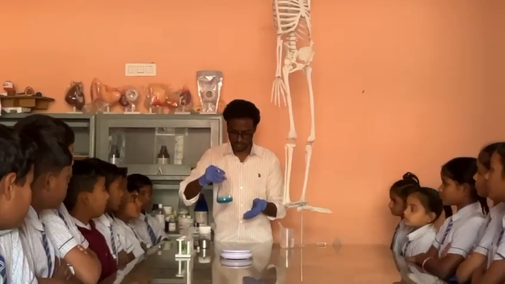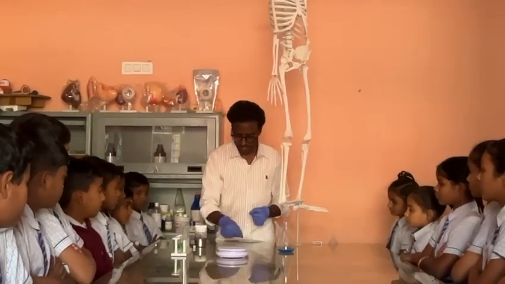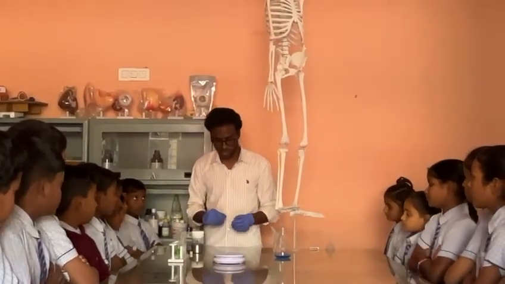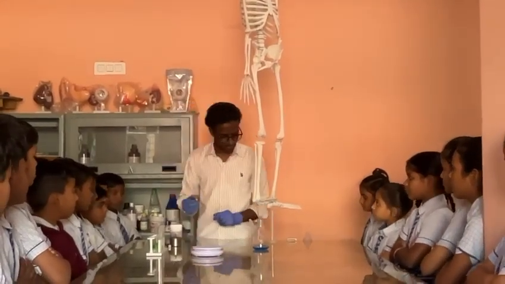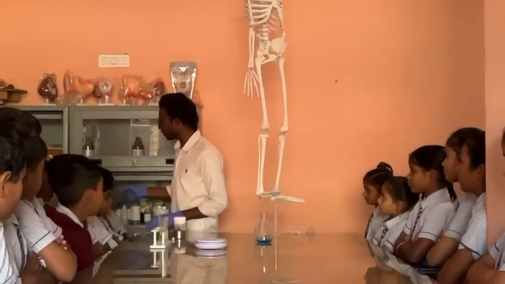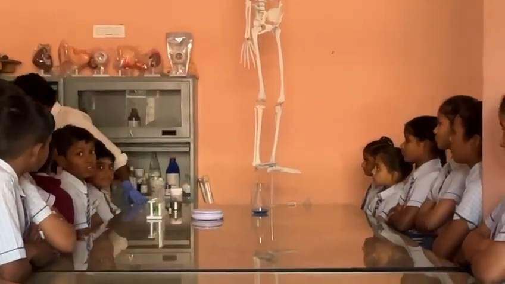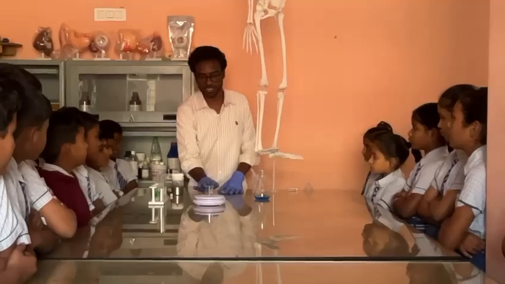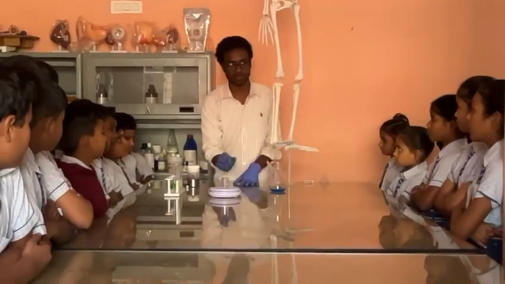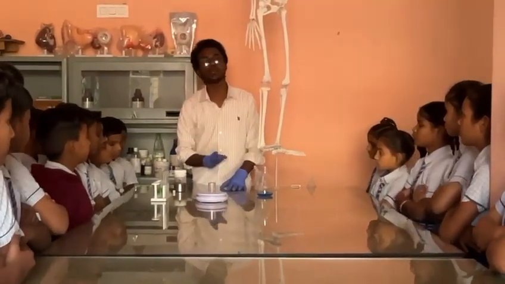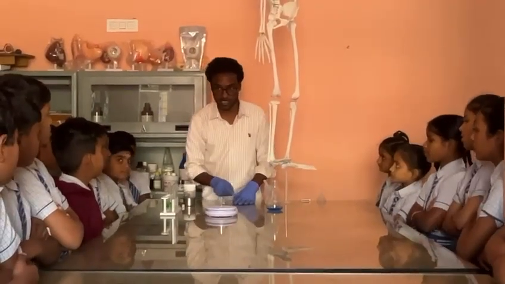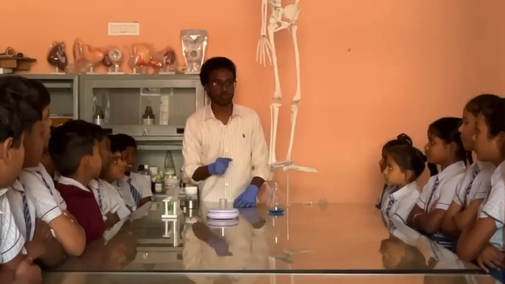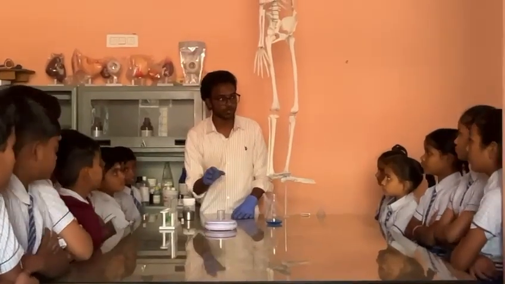Then we'll keep it aside until it gets dissolved. Until then, we'll take some salt, like 10 to 20 grams. Every time we keep any apparatus, beaker, or anything on the weighing machine, we should use butter paper. Or else we can also use equipment or any apparatus to measure anything.